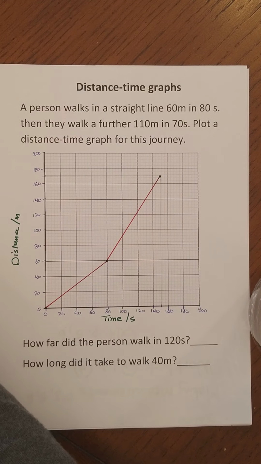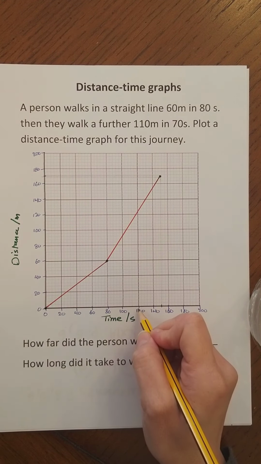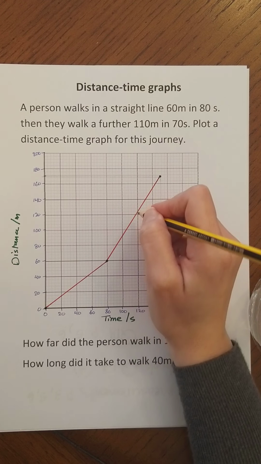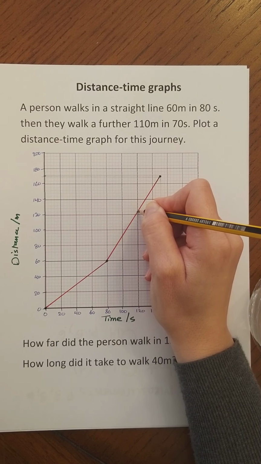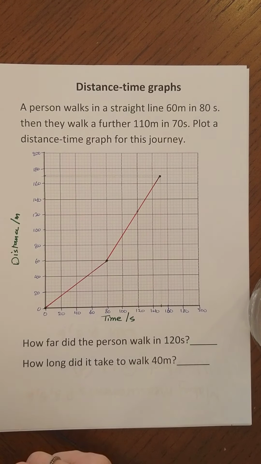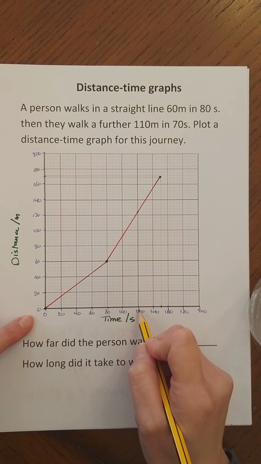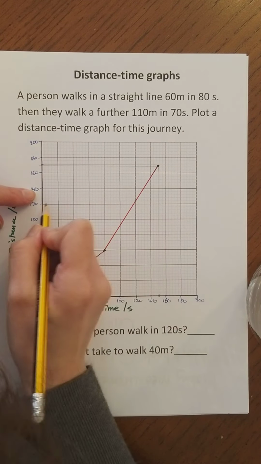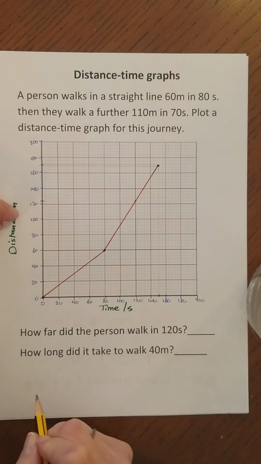Okay, we'll go to 120 seconds on the x-axis, and we need to see which point on the y-axis meets this point on the x-axis. So at 120 seconds, the person has walked this much distance.